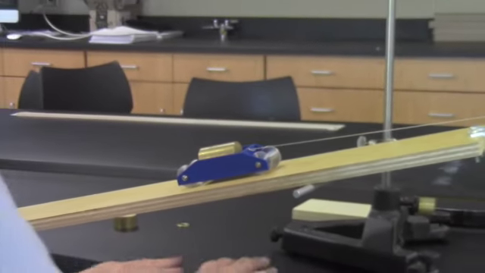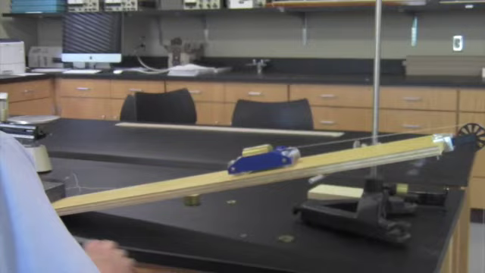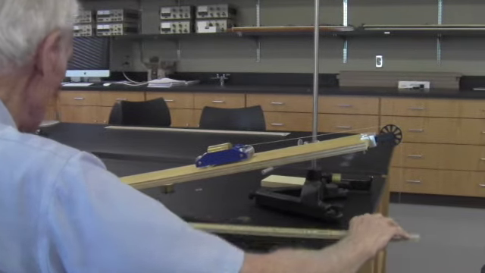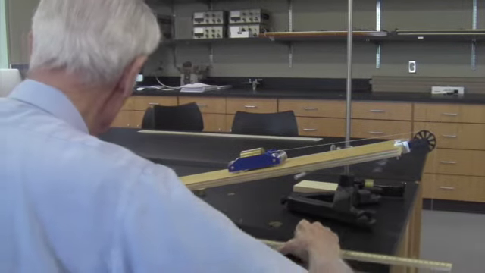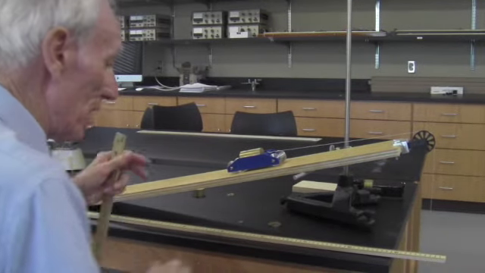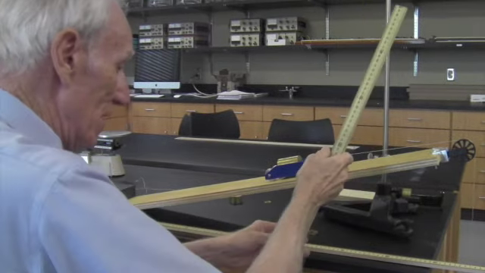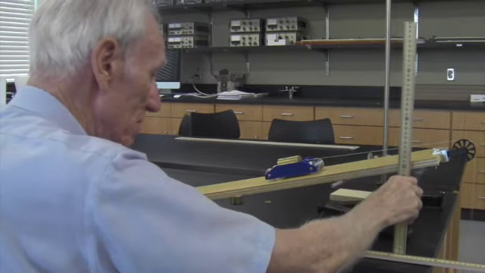So once again, to set these angles at roughly 10 and roughly 20 degrees, I would find out what the tangent of 10 degrees is and come close to that.